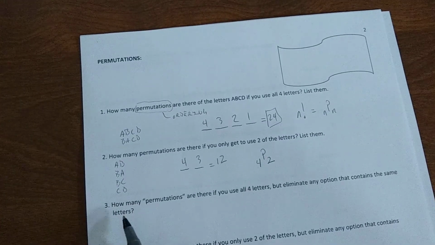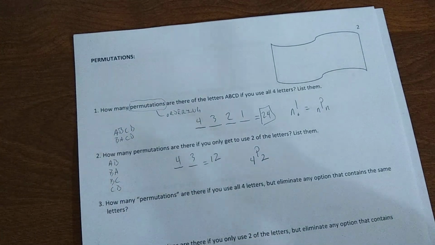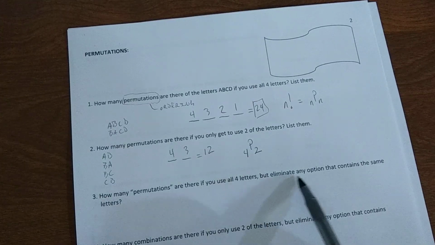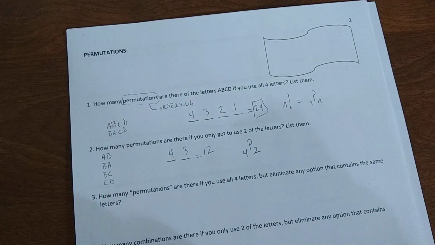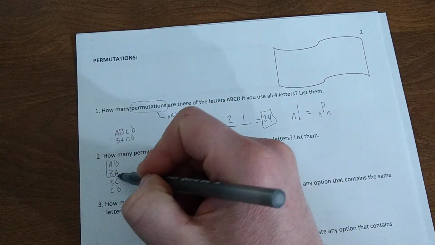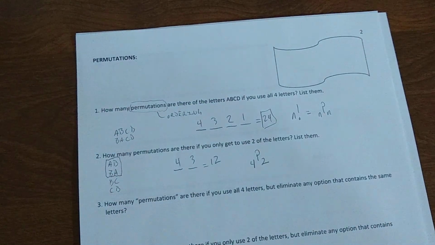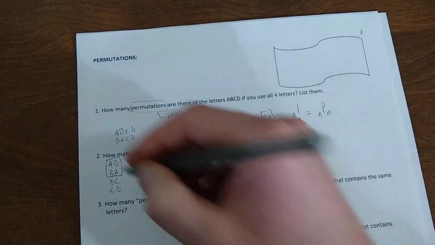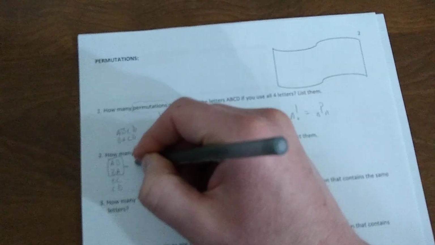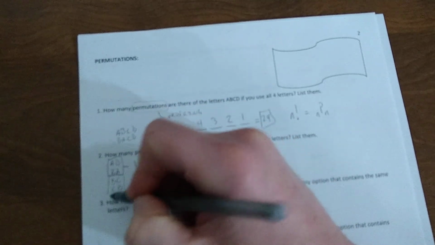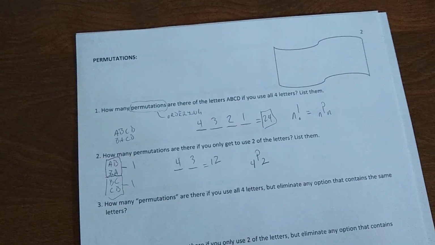For the next one, how many permutations are there if you use all 4 letters, but you eliminate any option that contains the same letters? Meaning, if these 2 are not counted as 2 separate things, if these 2 are counted, but we're just going to count them as the same, that's just one option. Same thing here. This would be one option.